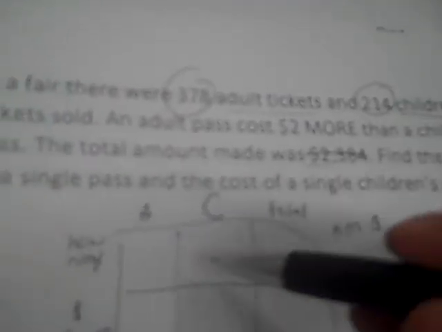So that's a non-money number, and that's a non-money number. That's a money number, so no, that doesn't belong here. 378 what? Adults, so 378 goes here. And 214 what? Children's tickets, so 214. Okay, and I cross those out, and I don't have any more of those kinds of numbers, so I'm going to scribble that out. I'm always going to scribble this out.